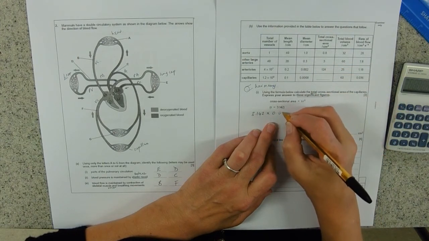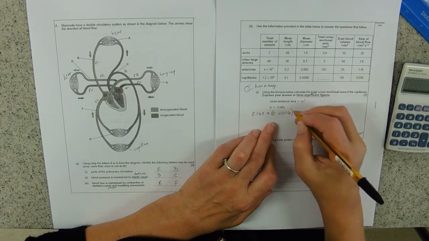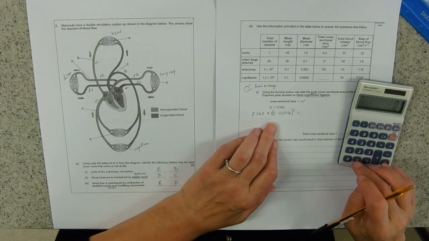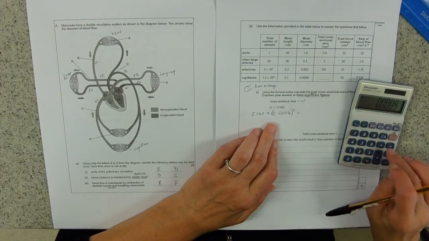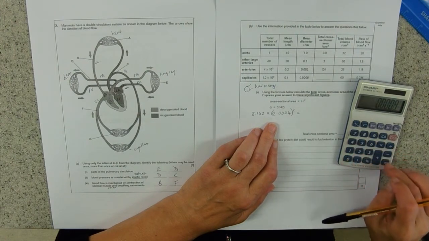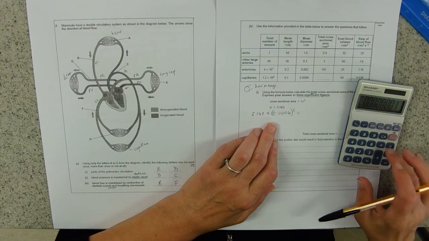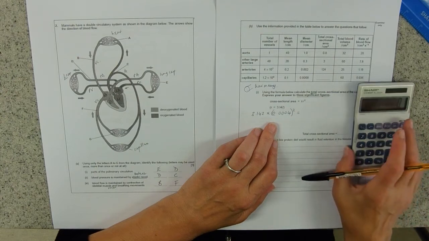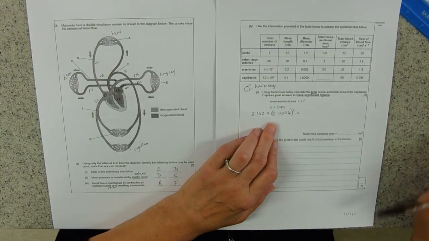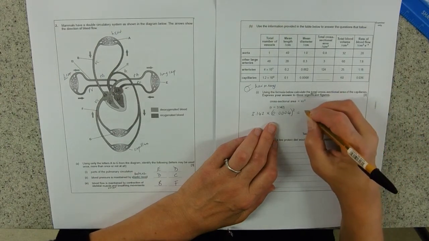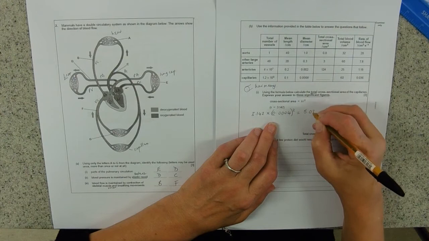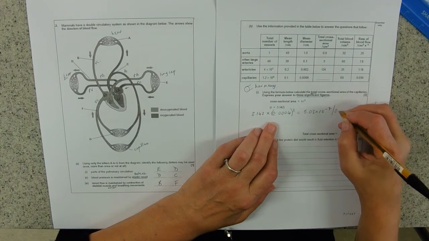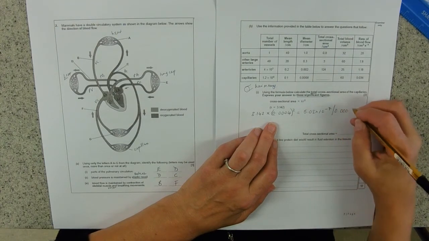I'm going to do that in my head. And we need to square it. So let me have a look, see if my calculator is good enough to do this. 0.0004 times 0.0004. Oh, probably not, because I don't think it's giving me enough decimal places. No. Okay, I'll have to look at the mark scheme then. So that works out to 5.03 times 10 to the minus 7, or you could write that as 0.000000503.